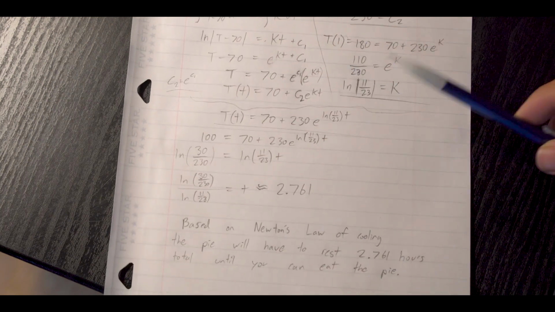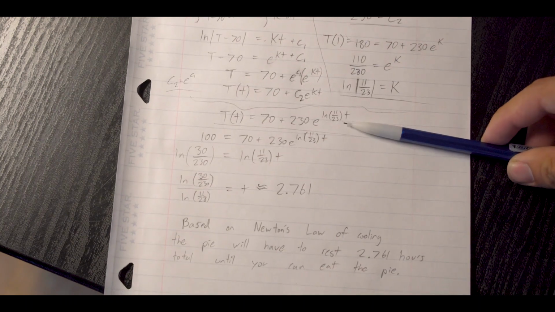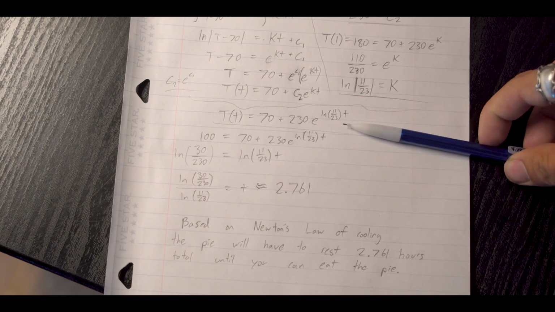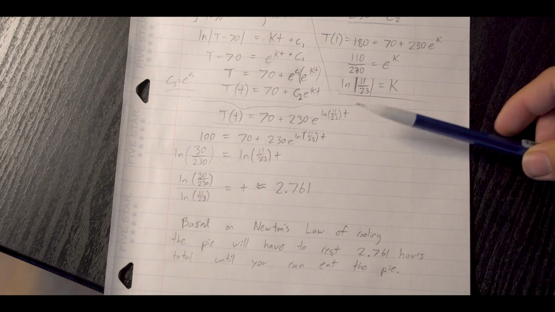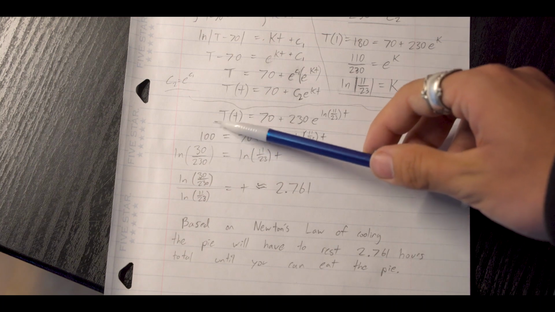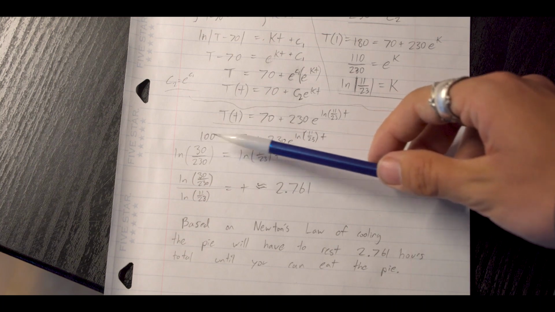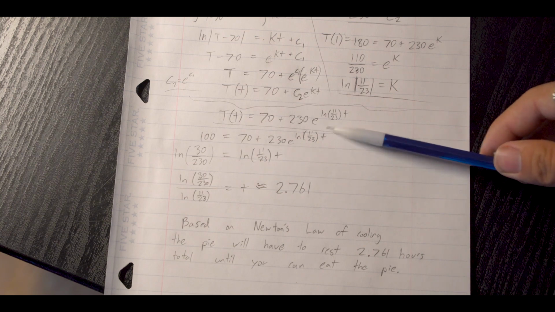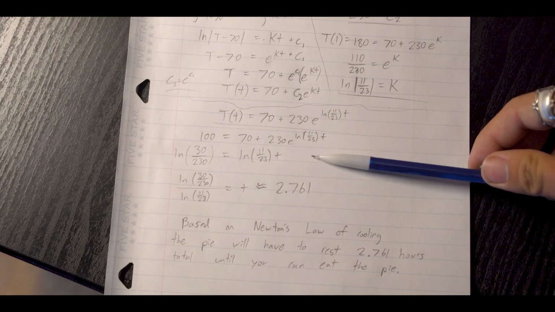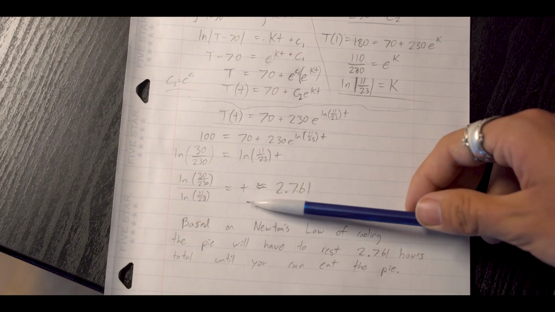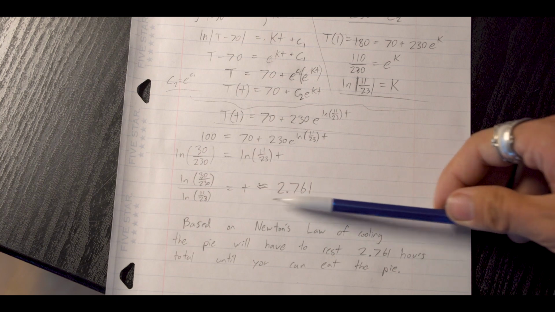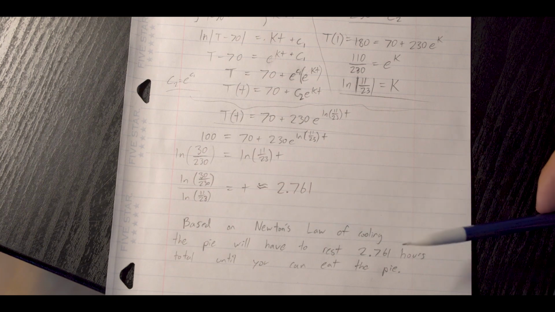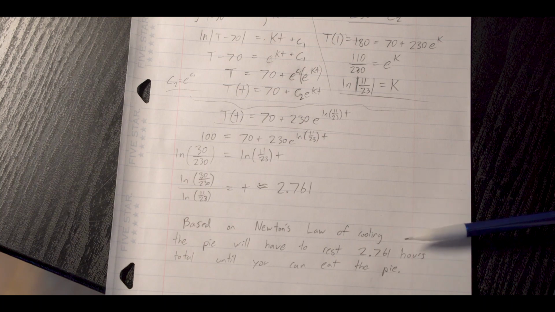Okay. So now that we have the formula, we have to find out how long it will take until the pie reaches a temperature of 100 degrees. So we plug in 100 into the temperature, we leave everything else the same, and we're solving for t. We go through the steps to solve for t, and we find that t is about 2.761 hours. We put that in paragraph form explaining what that actually means.